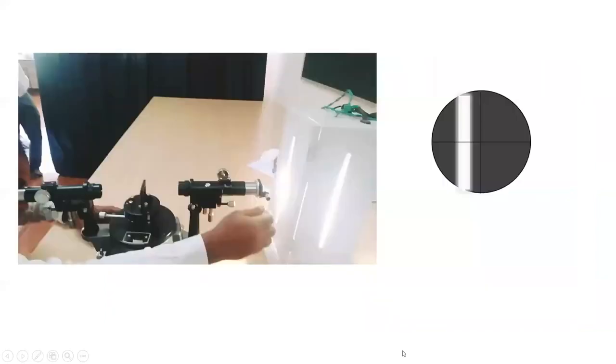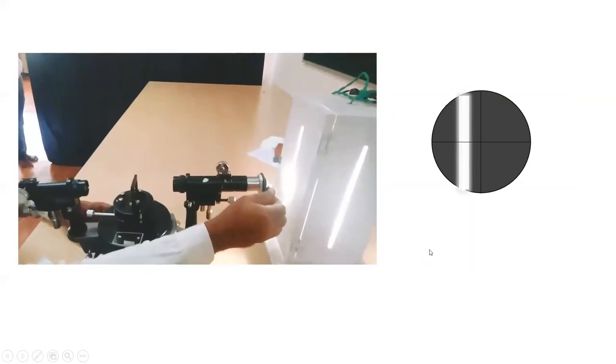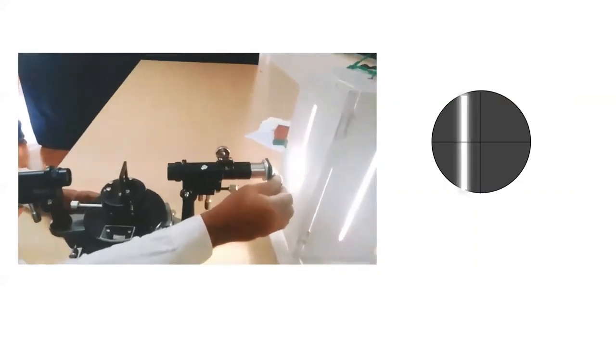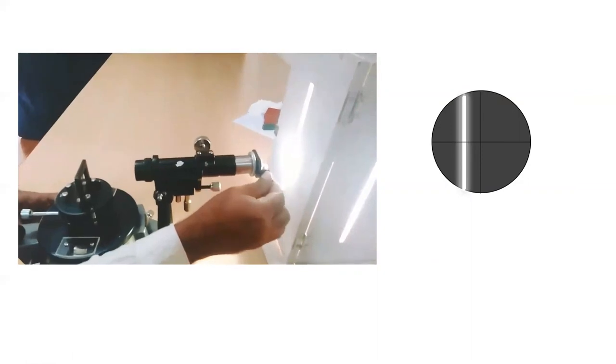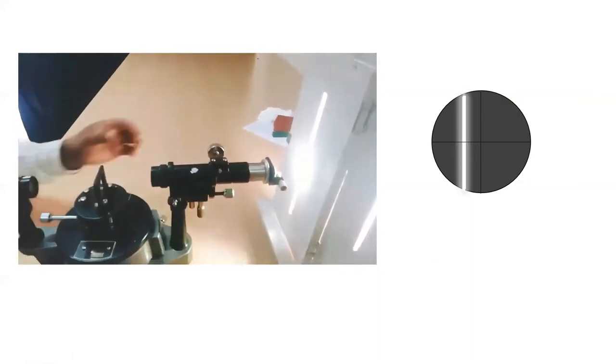After making these primary adjustments, take the spectrometer to the mercury vapor lamp, switch on the mercury vapor lamp, focus the collimator on the mercury vapor lamp, and observe the slit image through the telescope. If the slit width is very high, then we have to adjust the screw until the width of the slit comes to the required value. So the width of the slit is okay.